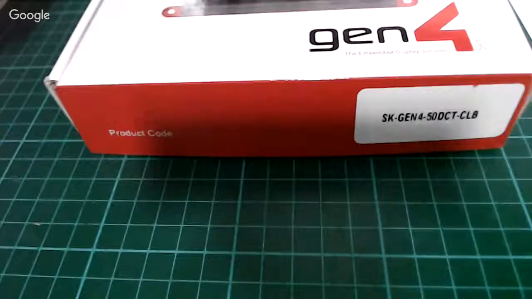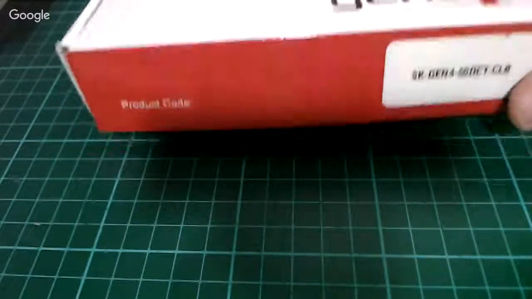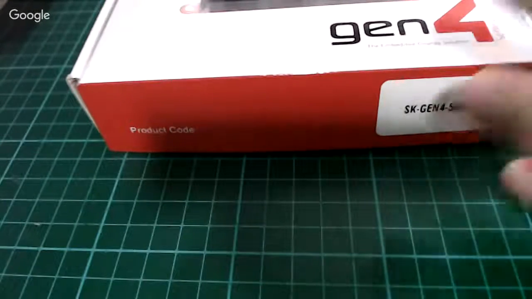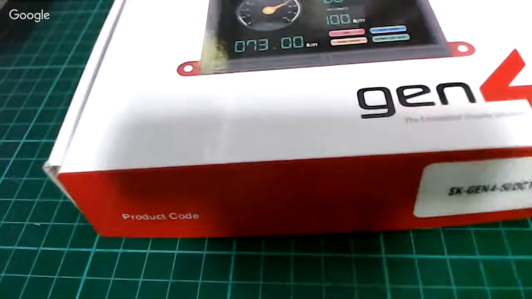Okay, so in terms of hardware, let's start by talking about the Gen 4 displays.